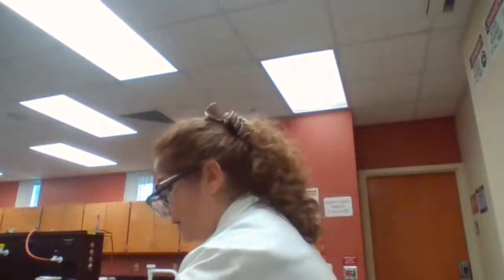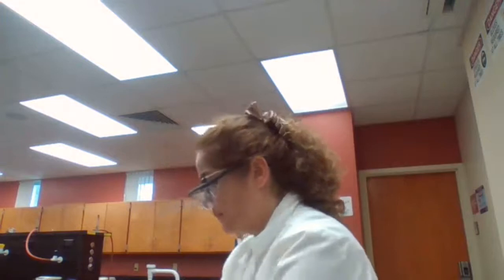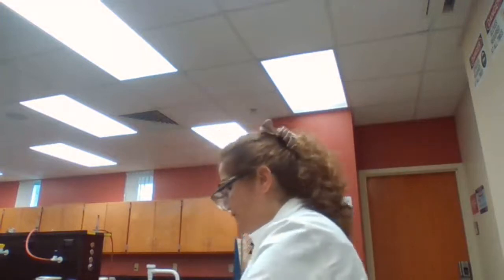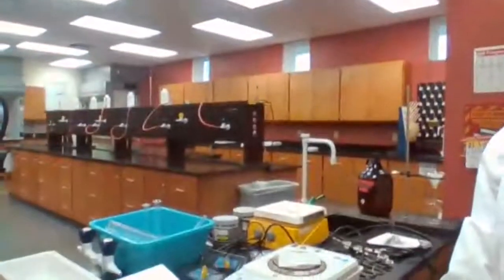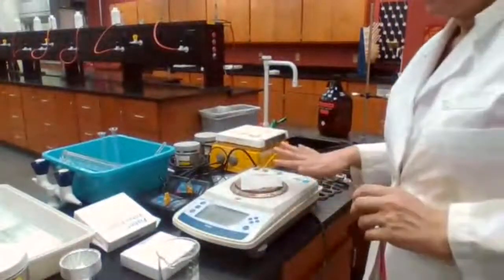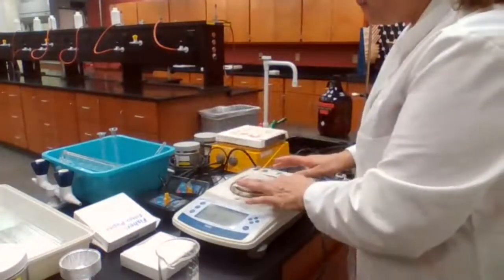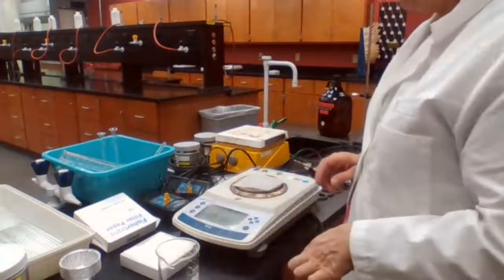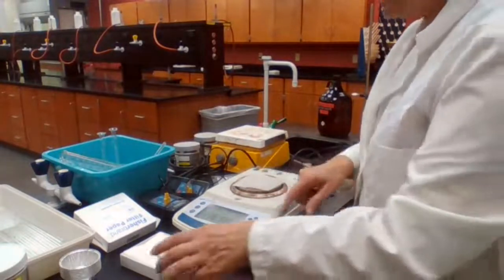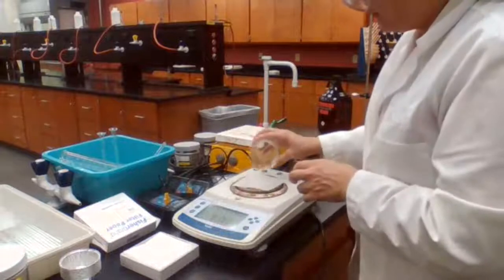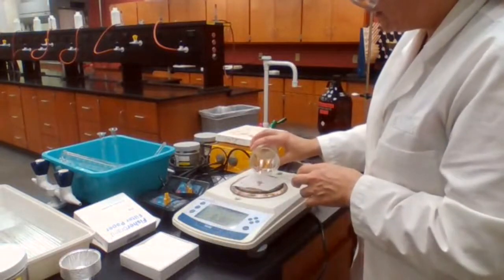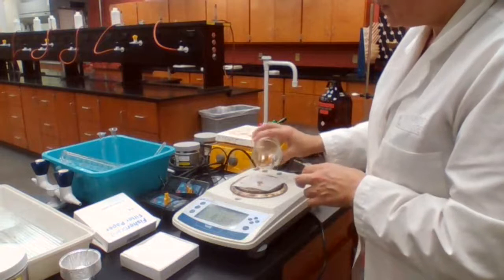Okay. So you are going to measure 0.4 grams of copper. To measure 0.4 grams of copper, we are going to place the weighing paper on the balance pan. Press there to get it to 0. Add enough copper to make it 0.4.